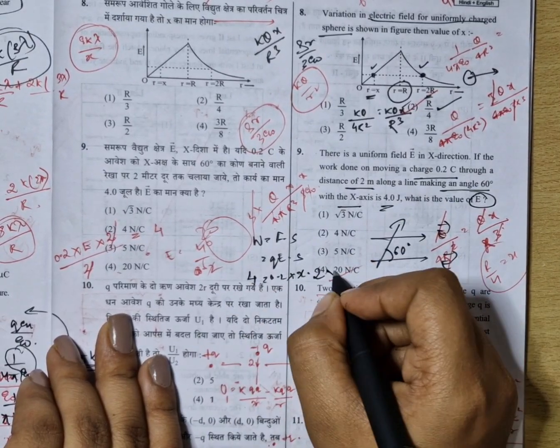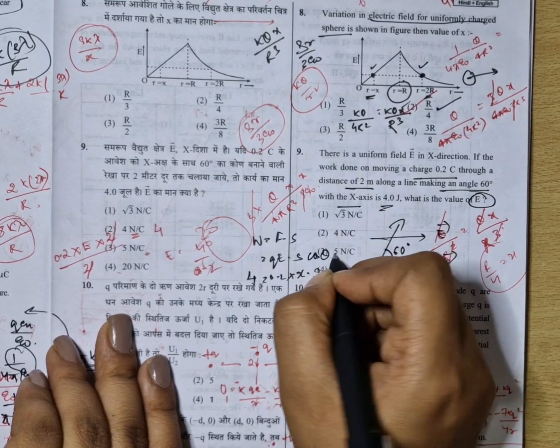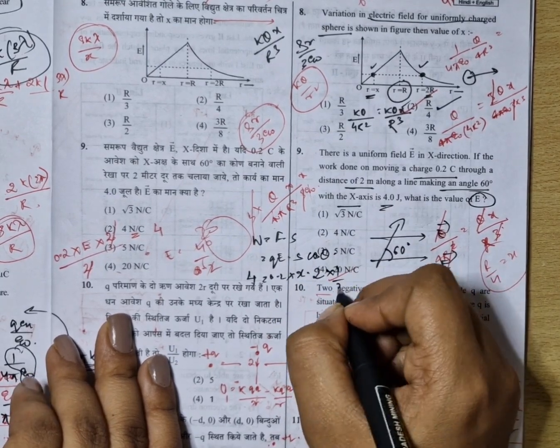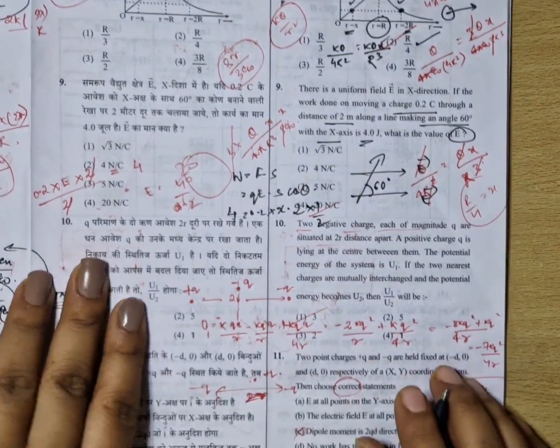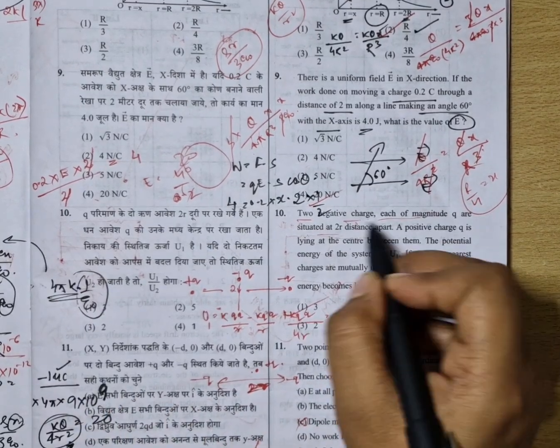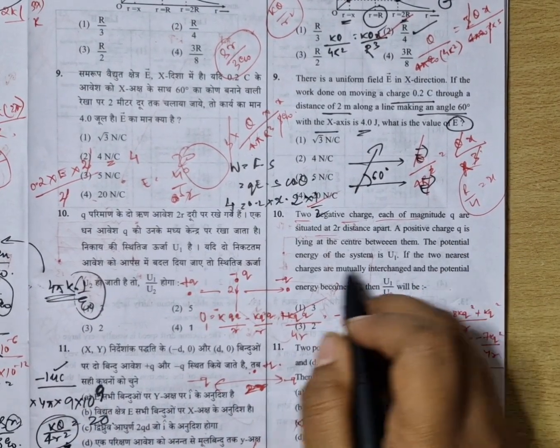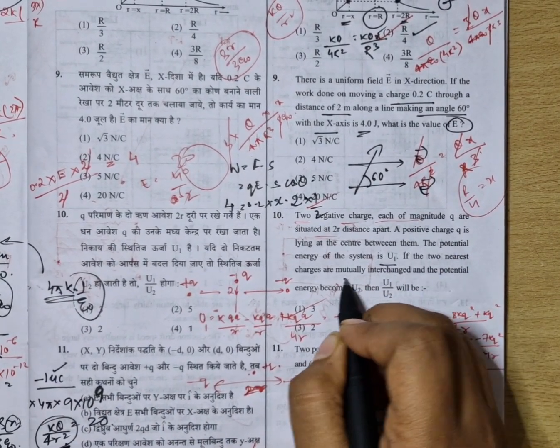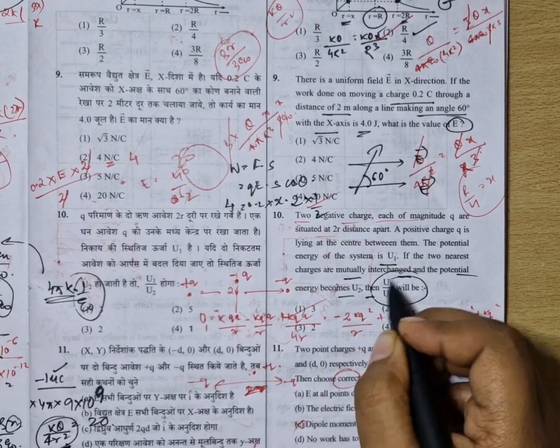So then f dot s, which means fs cos theta, so cos 60, that is 1 by 2. You'll get the answer. Fine. Moving to the next one. Two negative charges, each of these are okay. Potential energy u1 when they are mutually interchanged, the potential becomes u2, then u1 by u2.